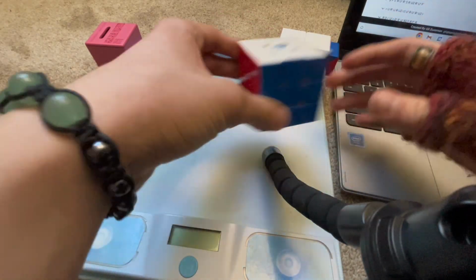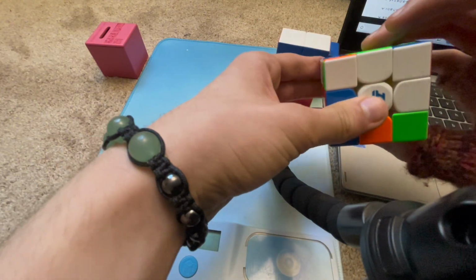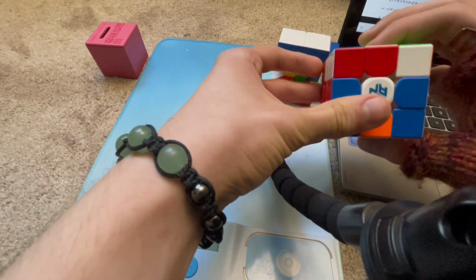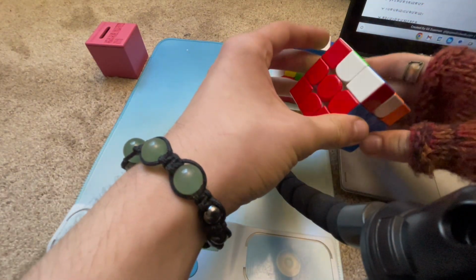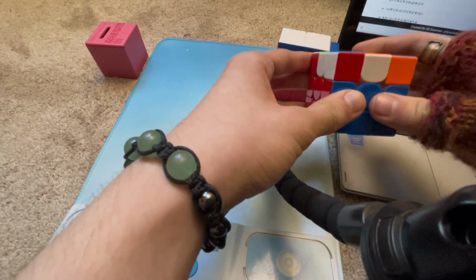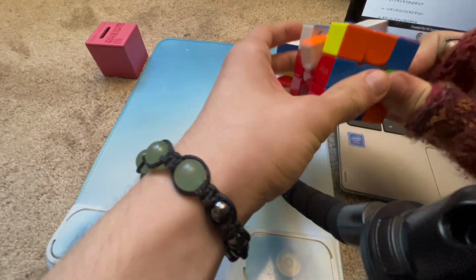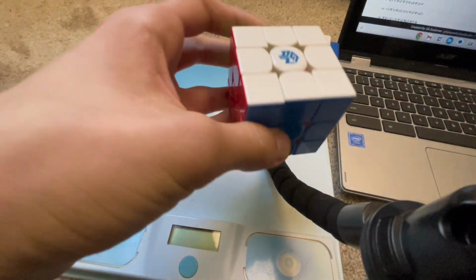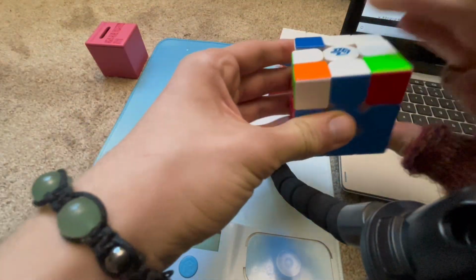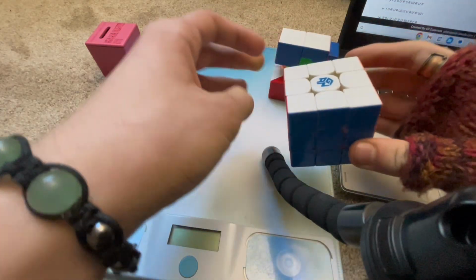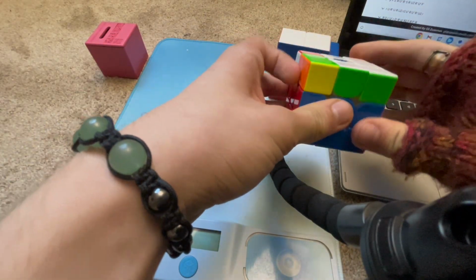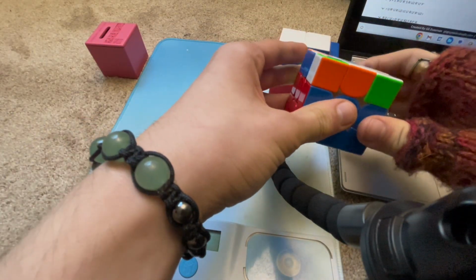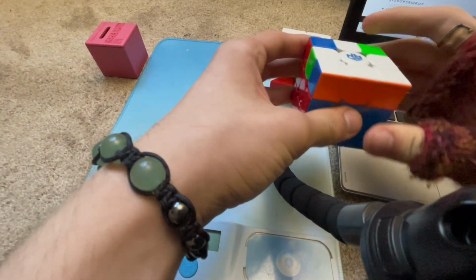So it's like a wide Sune canceling into a back Sune. Was that confusing? I don't know. Okay, so there's a famous OLL algorithm called Sune, which is like this, and anti-Sune. But there's also a back Sune and a back anti-Sune.